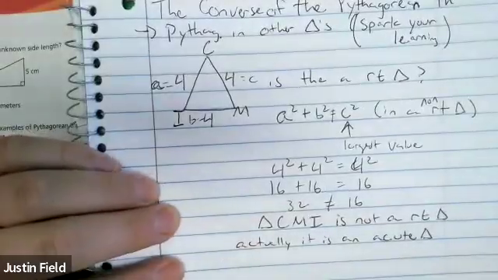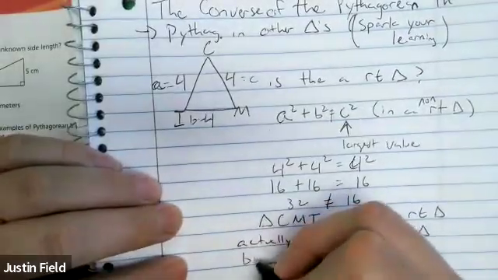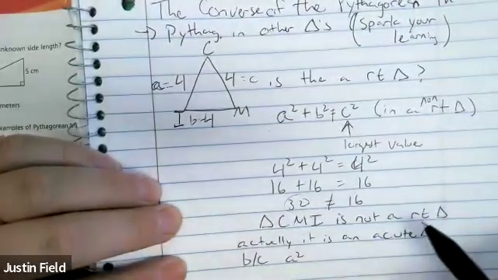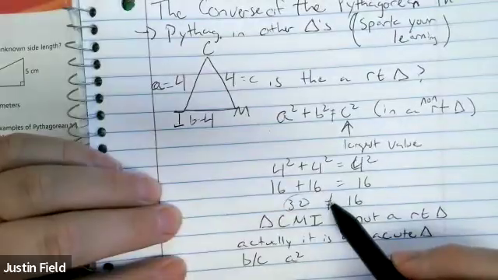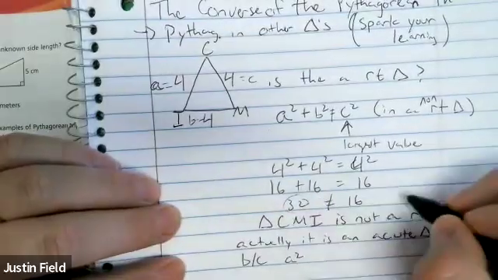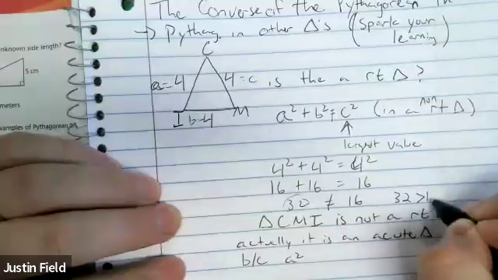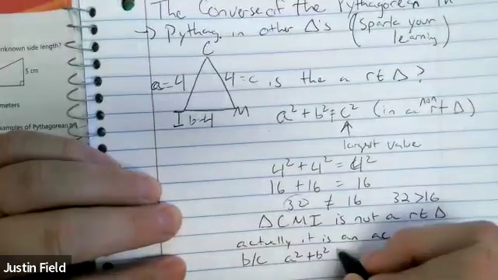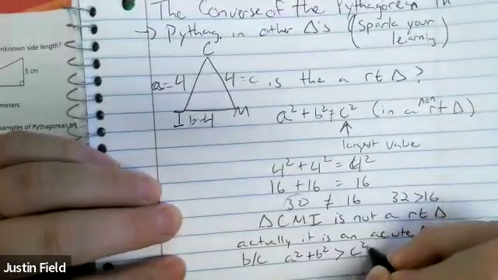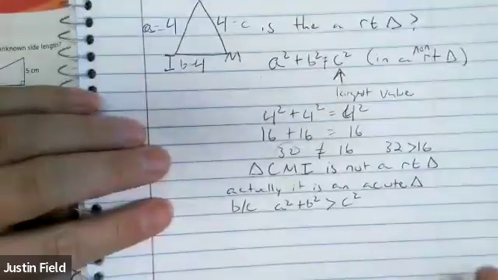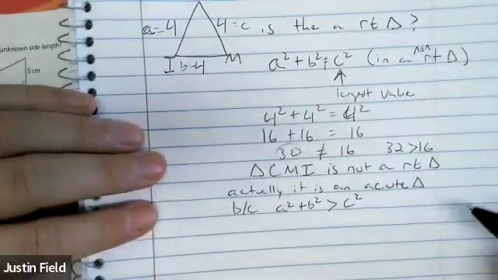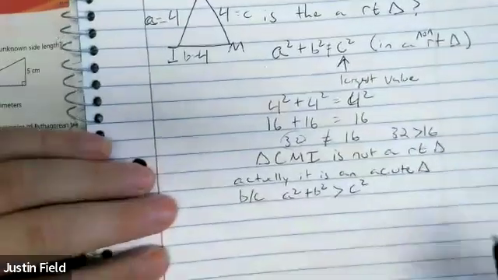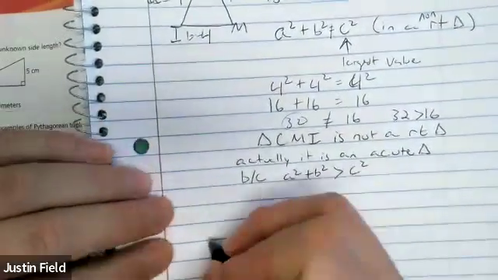Okay, and the reason is, and let's keep going, because if you notice, a squared plus b squared, not only was it not equal, it was greater than. 32 is greater than 16, right? So when we add those two values together, they were greater than c squared by itself. I think for the purpose of our course, you just need to know it's not equal, but I want to show you one more example.